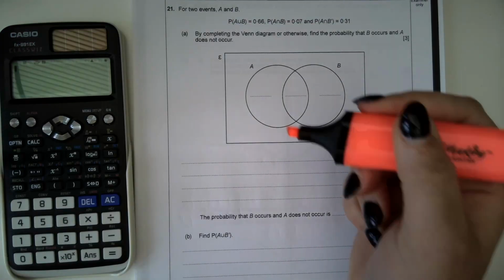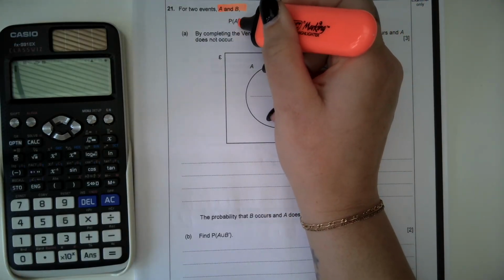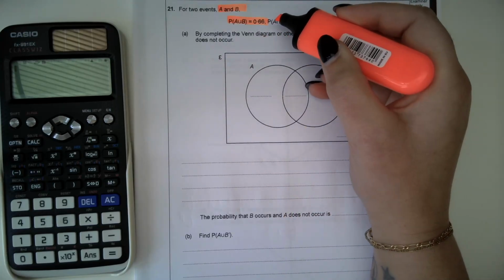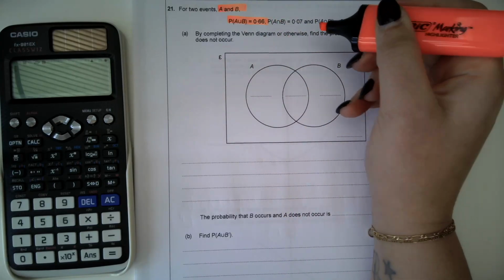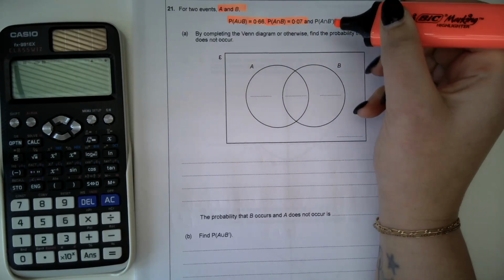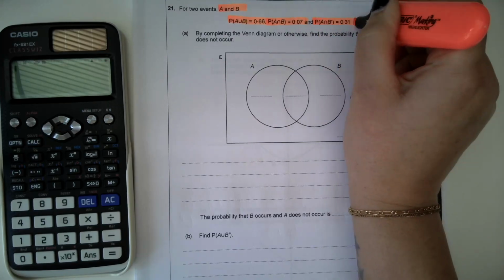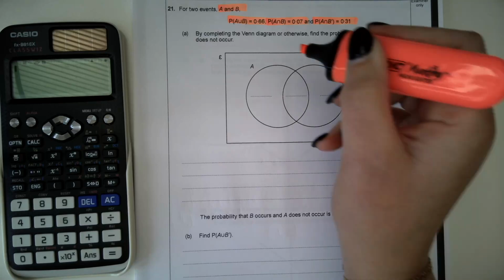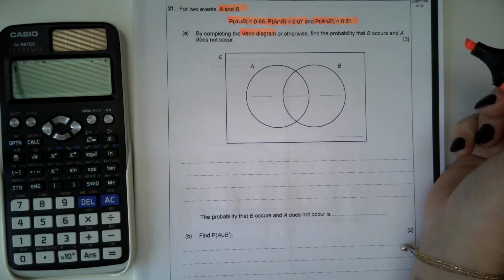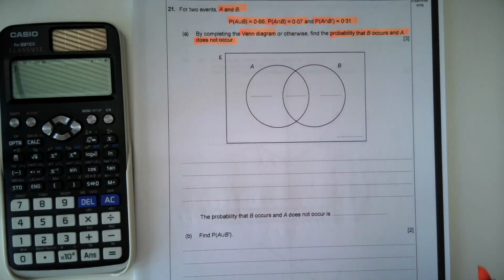Question 21. For two events A and B, the probability of A union B is 0.66. The probability of A intersection B is 0.07. And the probability of A and not B is 0.31. Part a, by completing the Venn diagram or otherwise, so you don't have to use the Venn diagram, find the probability that B occurs and A does not occur.